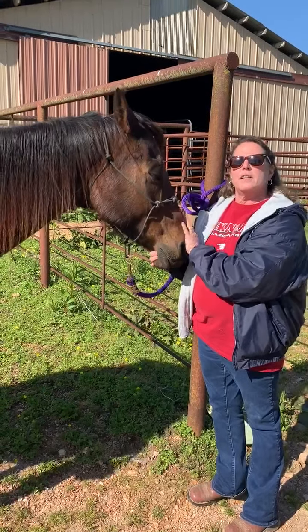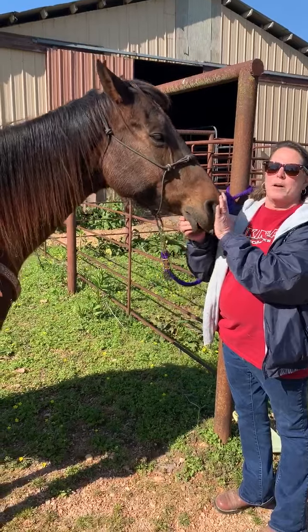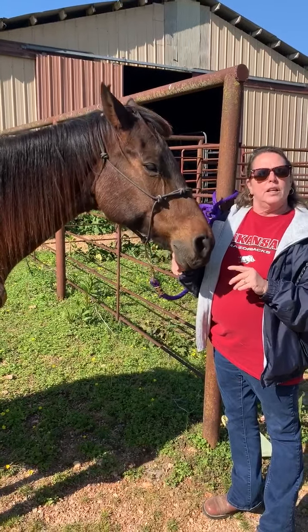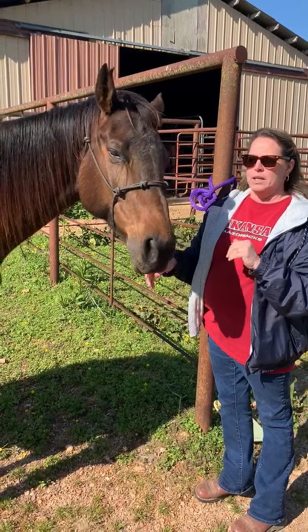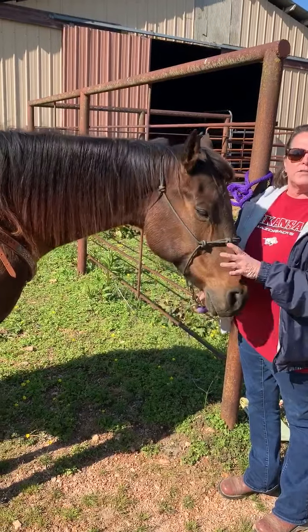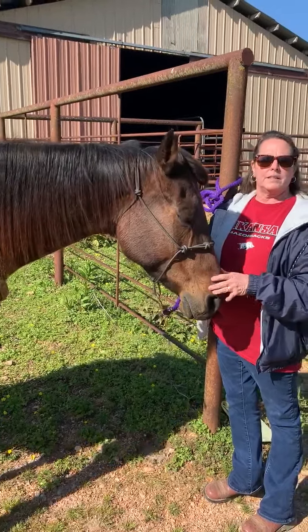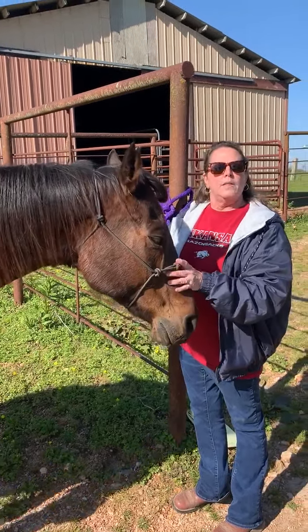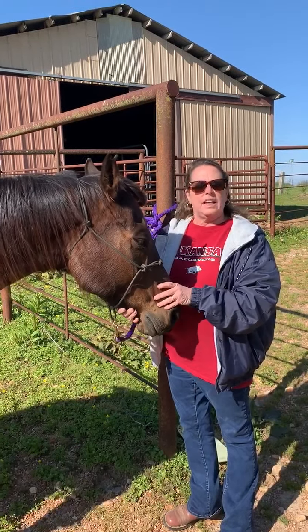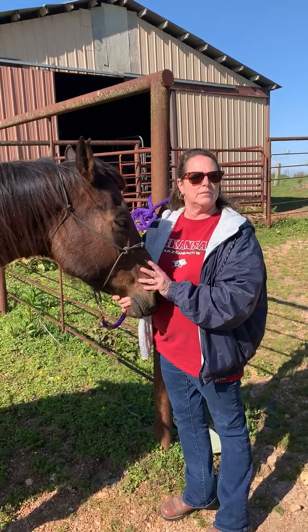But that's another physiological type of adaptation that horses have developed, is because in the wild, if their teeth wore down and they didn't grow, then they would lose that ability to eat and chew the harsher roughage that they have.